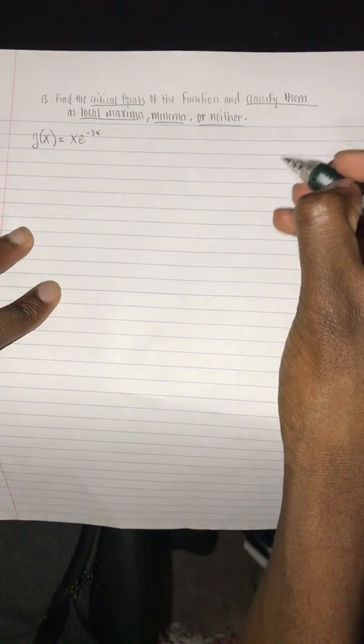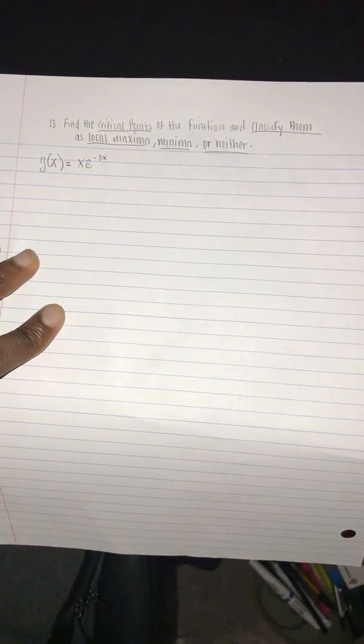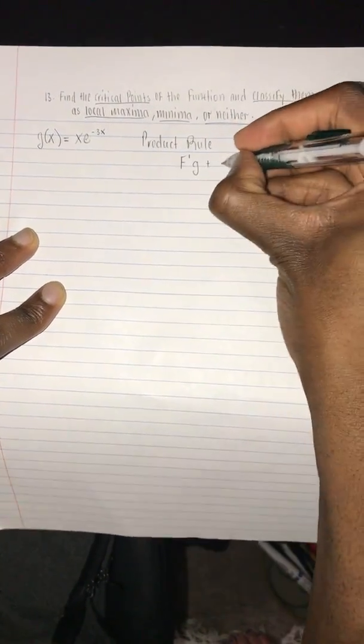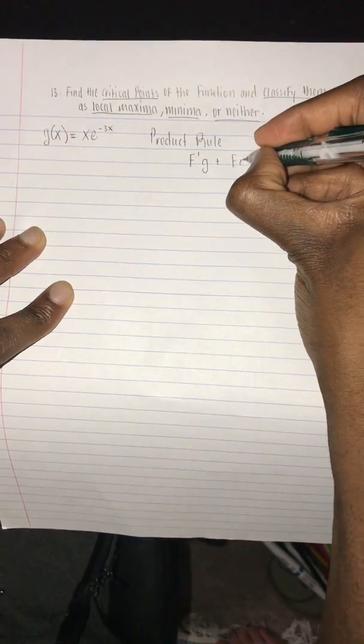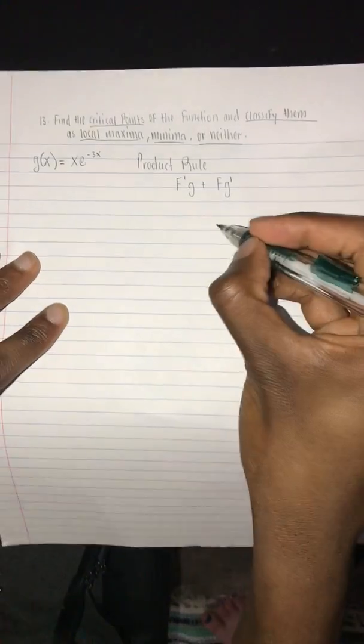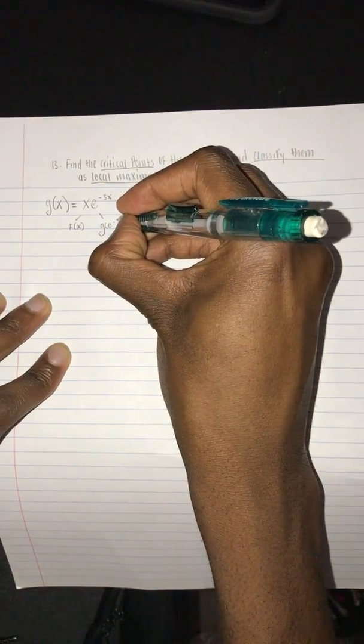What we want to figure out first is what else can we include within this function, and that would be the product rule, which is the derivative of f times g plus f times the derivative of g. So f would be x and g would be e to the negative 3x.